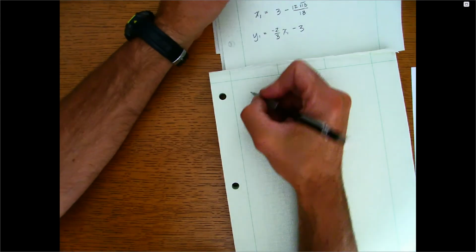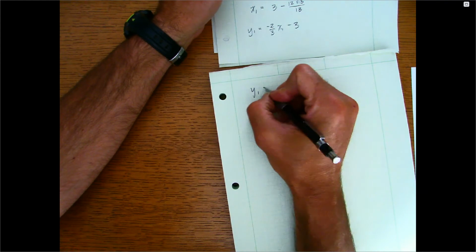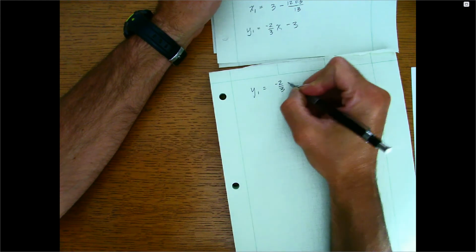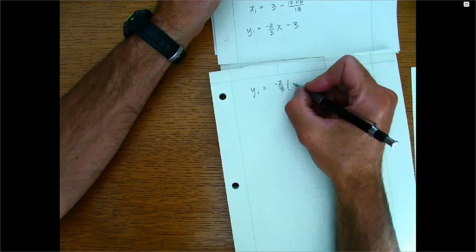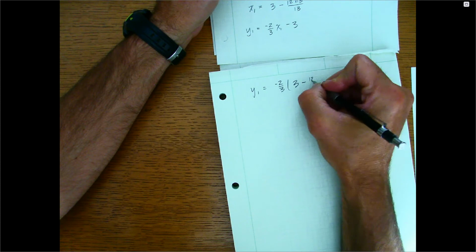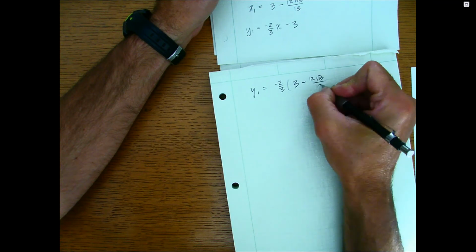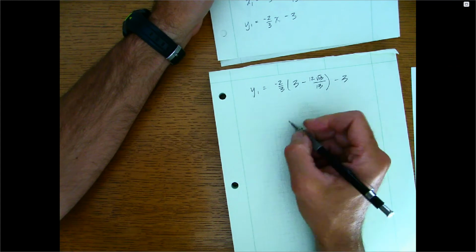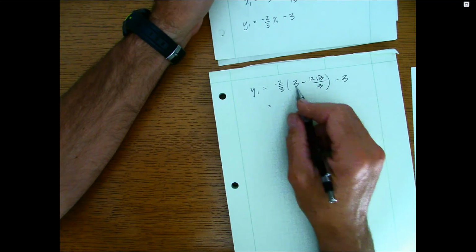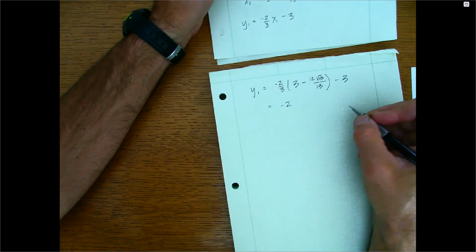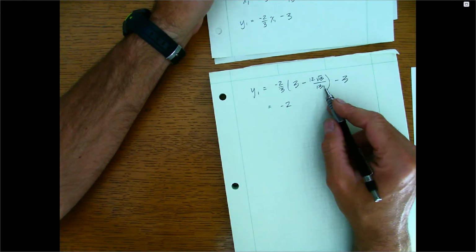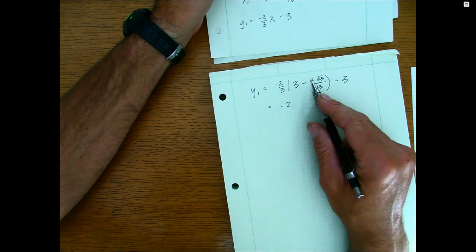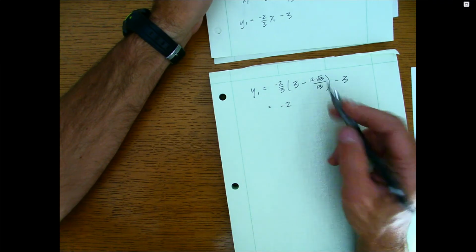Okay, so what does that look like? y sub 1 is going to be equal to negative 2/3 whatever x sub 1 is. Well, x sub 1 is 3 minus 12 root 13 over 13, minus 3. So what does that look like? The 3's will cancel here. We'll get a negative 2. And let's see, the 3 and the 12 will cancel.